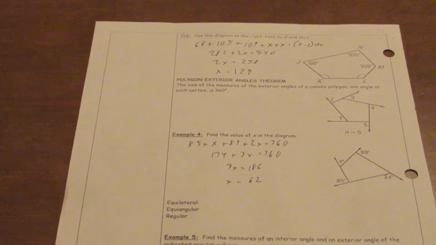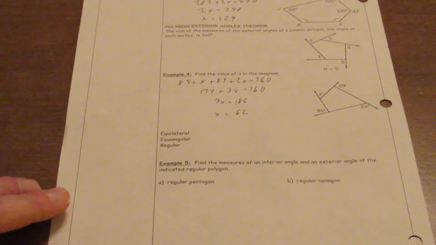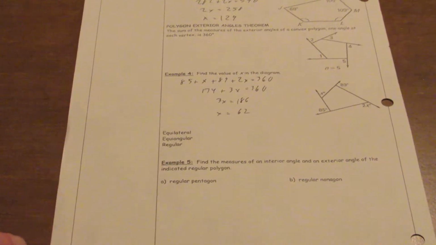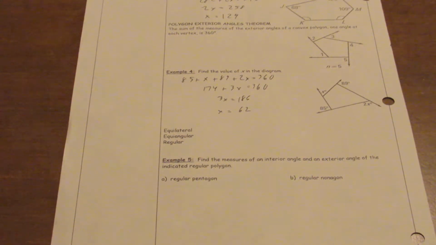All right, we then look at 3 terms that we should know: equilateral, equiangular, and regular. So equilateral, all sides are the same. Equiangular, all angles are the same. Regular is both. And again, that's the one that tends to trip people up. Remember, regular does not mean normal. Regular means all the sides and all the angles are equal.